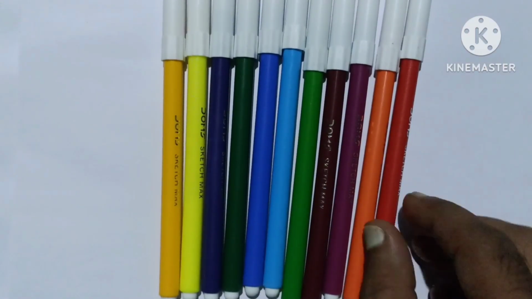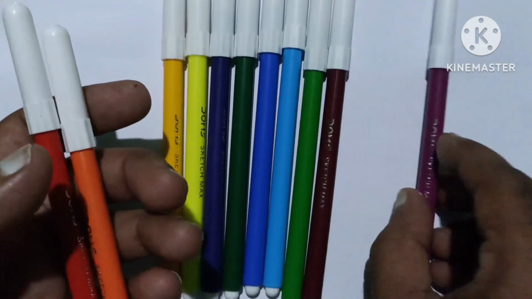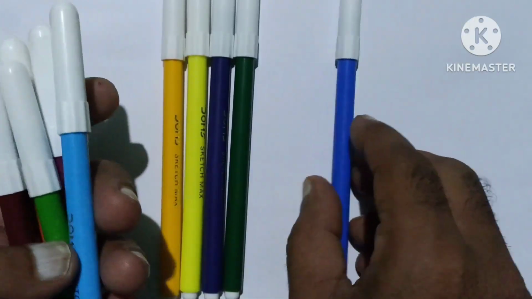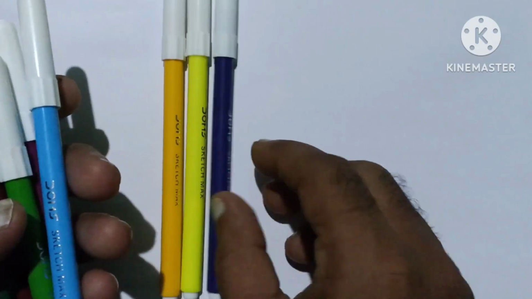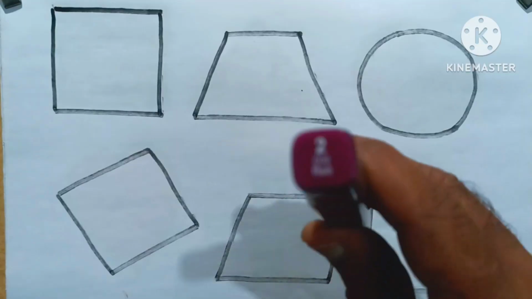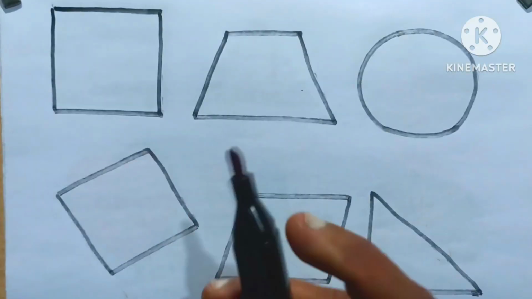Let's learn some colors. Red color, orange color, pink color, brown color, green color, sky blue color, forest green color, purple color, yellow green color, deep yellow color, old red color.